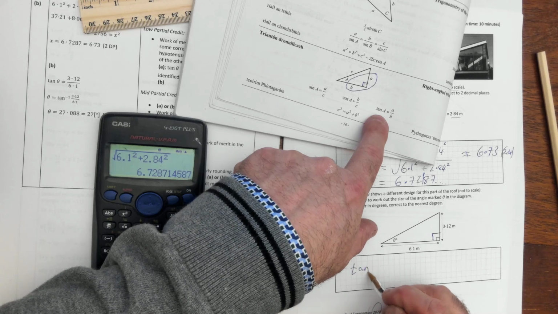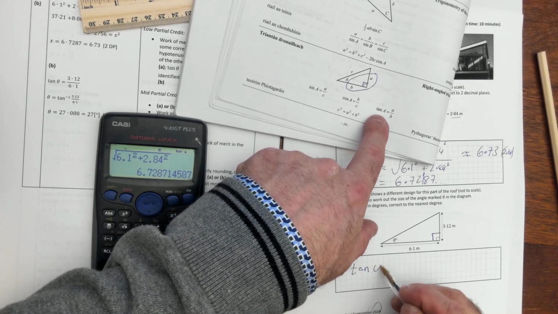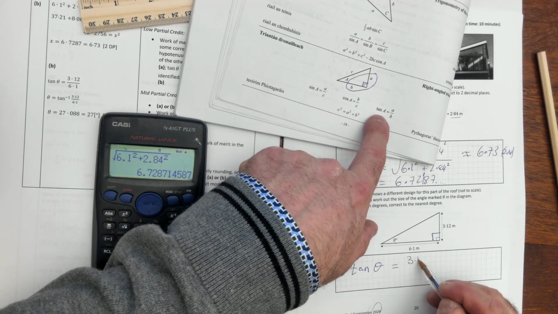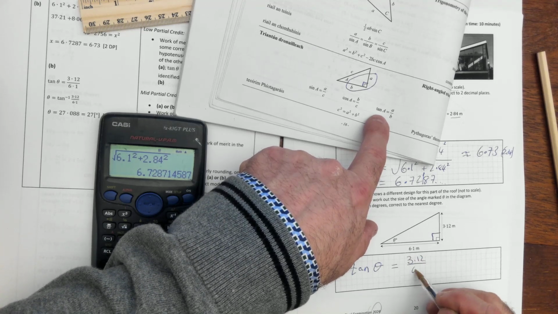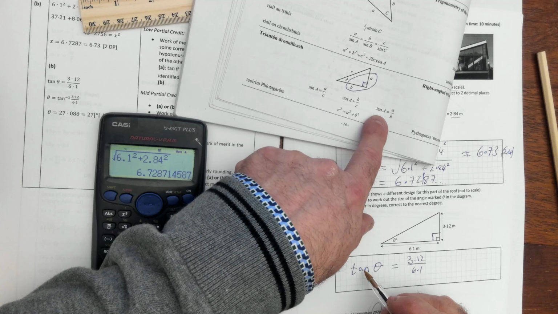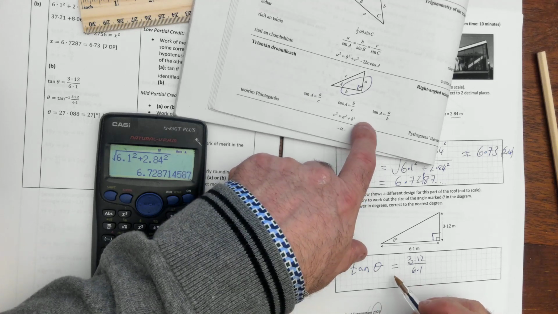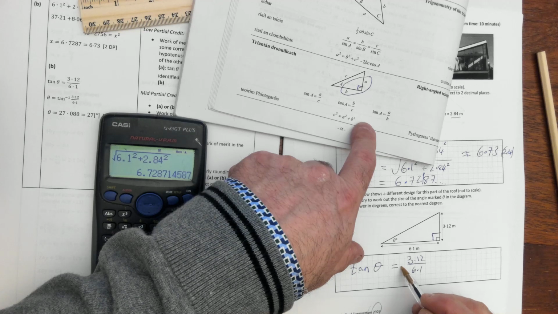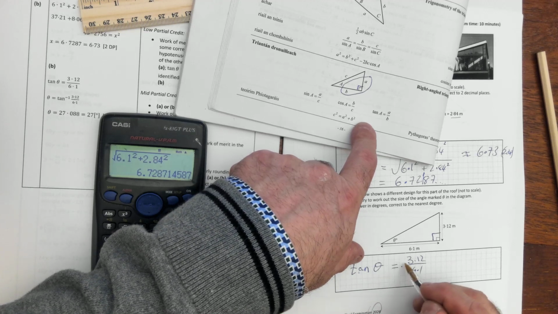The angle is not called A, it's called theta, and it's equal to the opposite over the adjacent. Now we're going to inverse tan both sides, which basically means the tan from here will end up here, and it'll have a -1 on it.